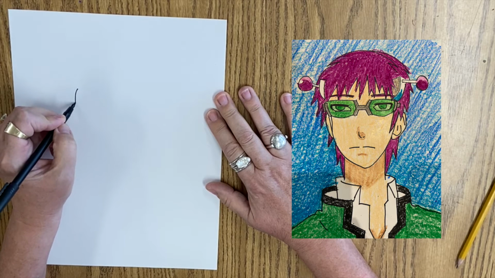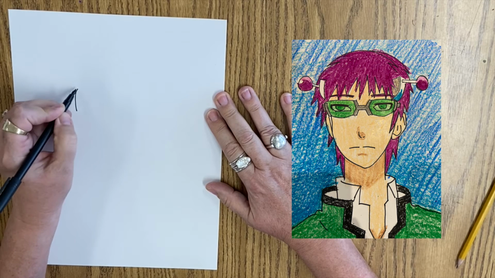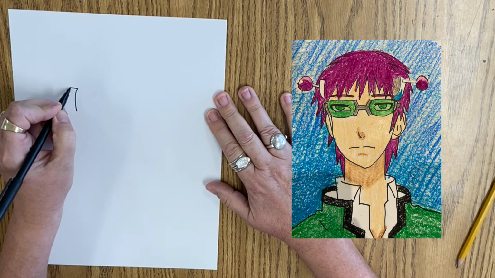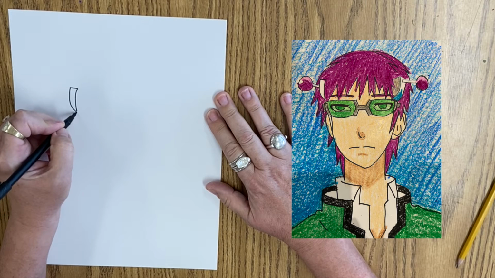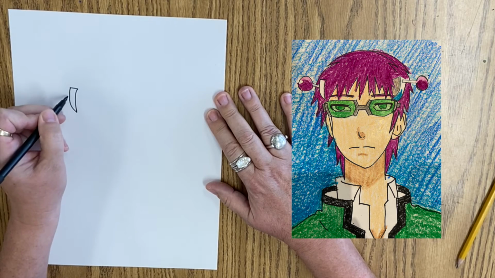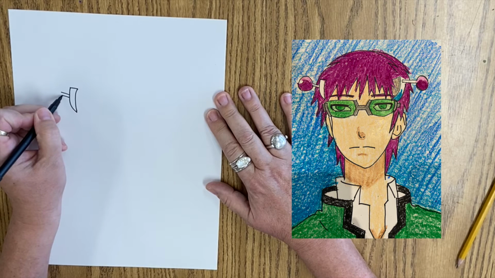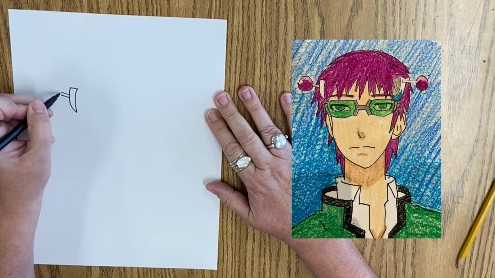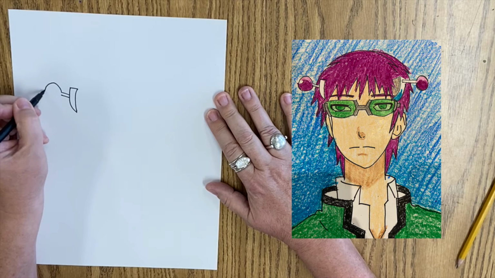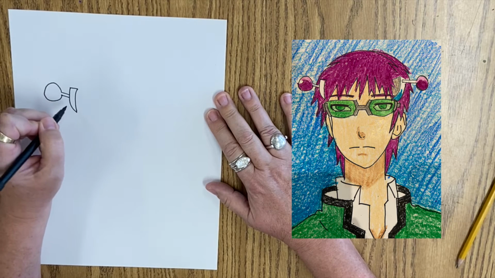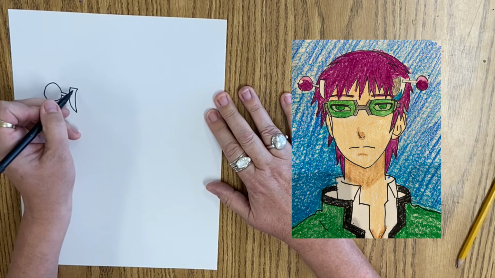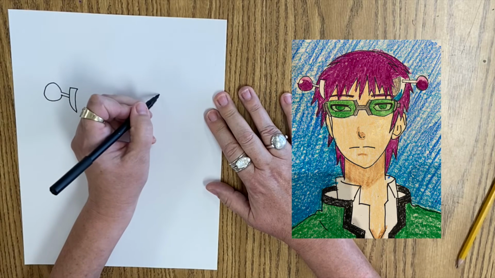So we're going to start with just a little line, comes out, comes back in. 2 lines coming out for the ball to be on. There we go, there's one of them. Then we're gonna go across.